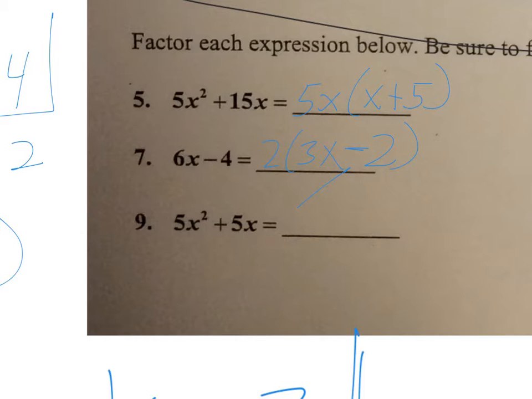5x squared plus 5x. I could do this right here. If I take out a factor of 5, then I'm left with x squared and x. I can then take out a factor of x, which leaves me with x, and x divided by x is 1. So it becomes 5 times x, so 5x times x plus 1.